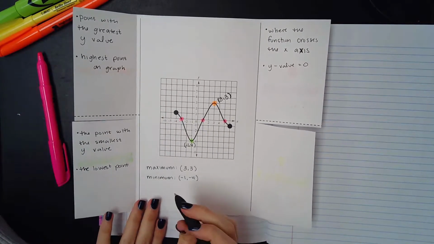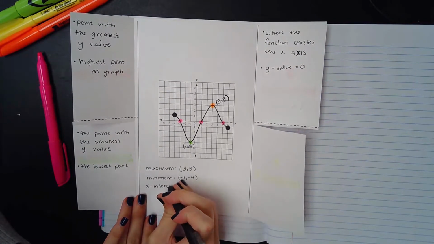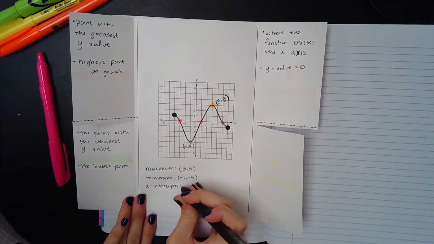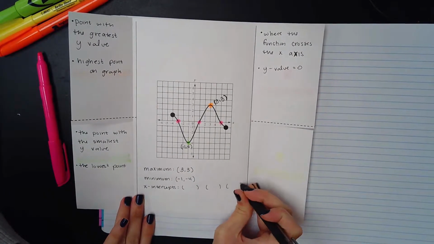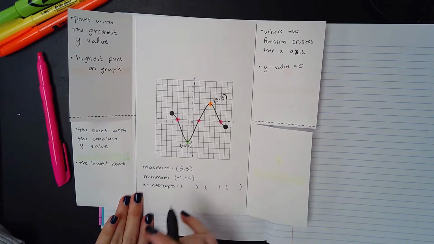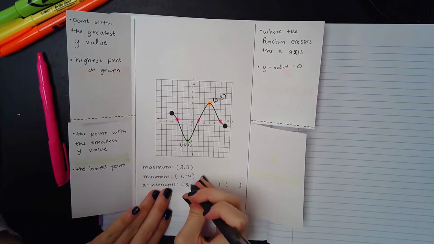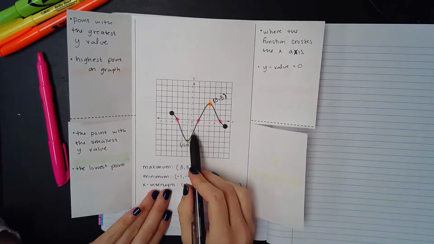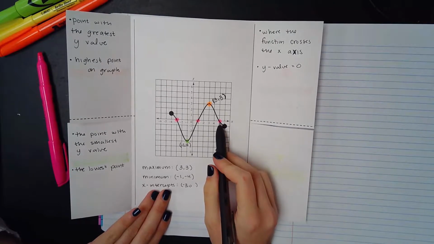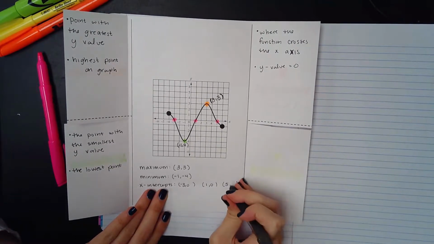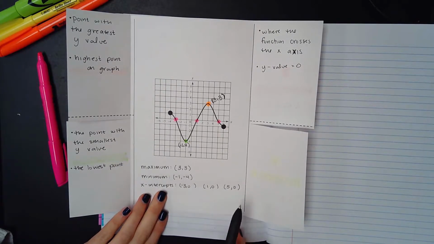That can totally happen. When I'm writing my answer for my x-intercepts, I'm going to write 3 ordered pairs because I have 3 x-intercepts. The first one is at -3, 0. The next one is at 1, 0. And the last one is at 5, 0. The y value here is always going to be 0.